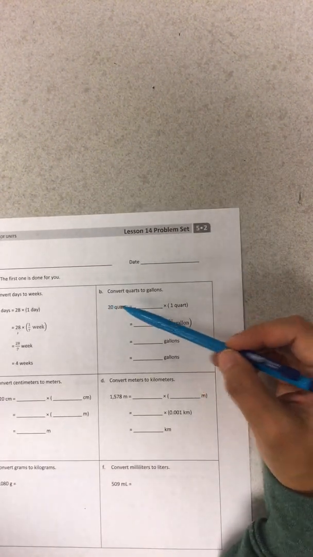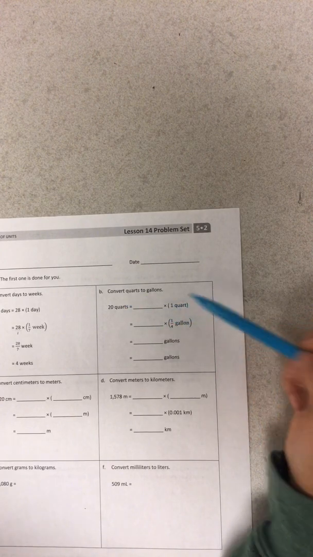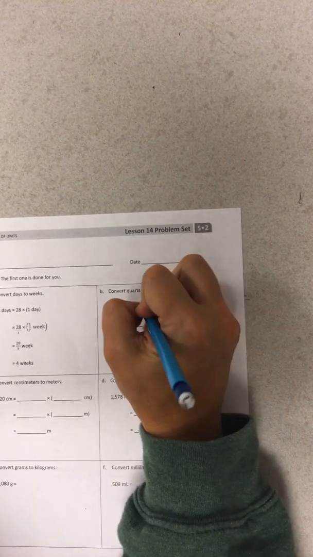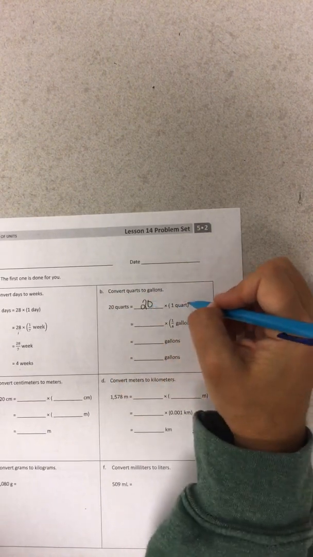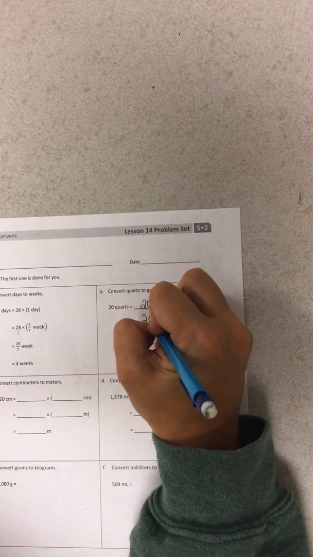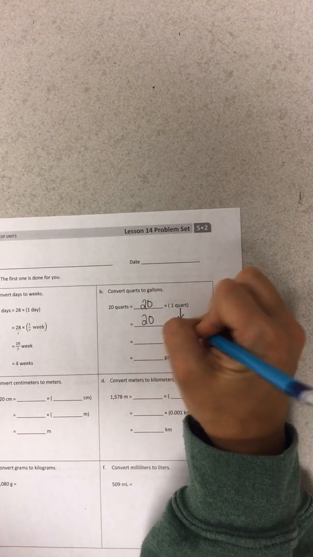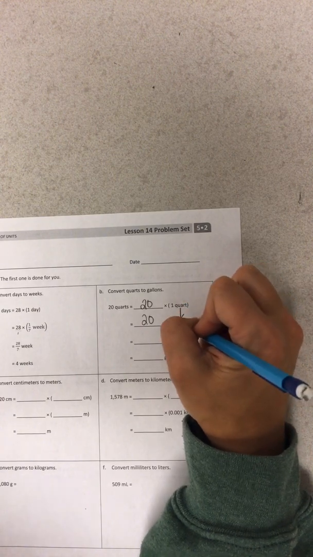So here I've got 20 quarts, and first what they want me to do is we're filling in this blank. With 20 quarts, I have to separate out my number from my measurement. So then now I can go ahead and continue down here, and they've already done it for me. I know that 1 quart is 1/4 of a gallon because it takes 4 quarts to make that 1 gallon.